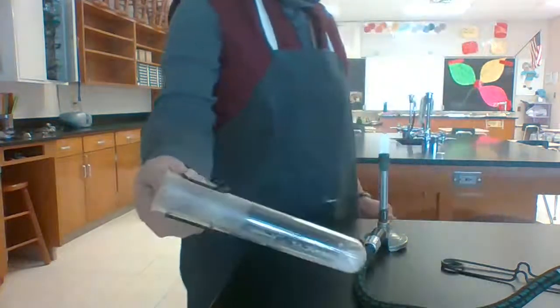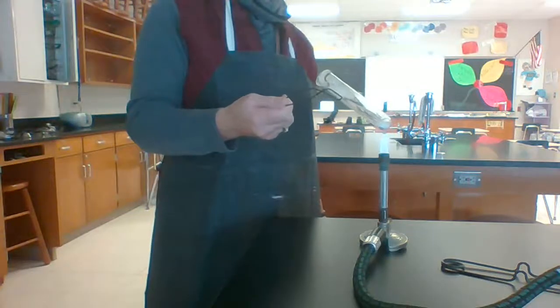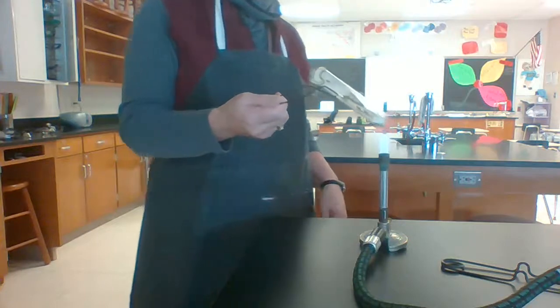See the fog at the top of the test tube? That's actually water droplets. As that sodium hydrogen carbonate decomposes, water is coming off of it. So that is reaction F.